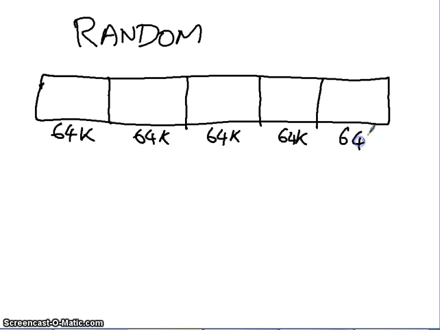Now, when I want to store something, all I do is I pick a box and I store my data in it, even if the data is not filling it. So I just put my data in. If it fills up that much, then it fills up that much. So each of these different boxes may contain different sizes of data. As you can see, this is all my information.